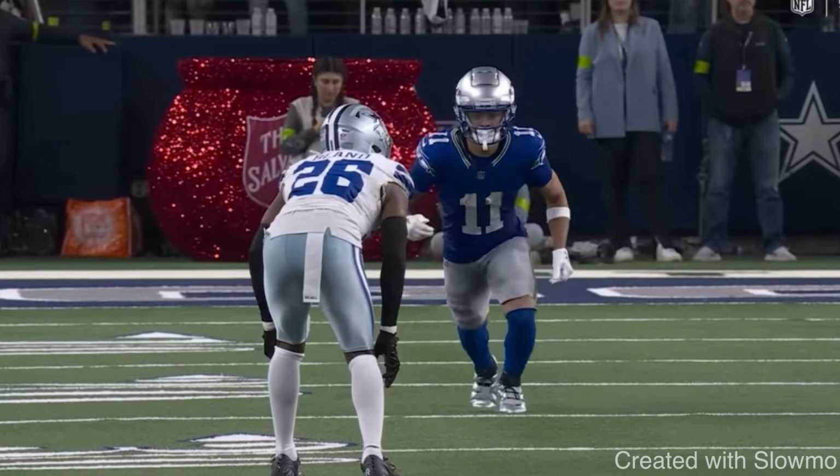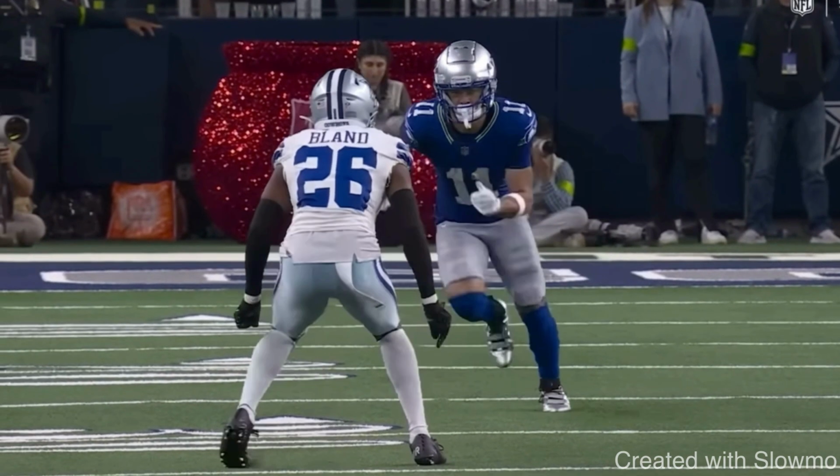Now, I would say probably 9 times out of 10, you are going to want to attack that DB's leverage. So Njigba's running a post curl route, right? So that's an inside breaking route. Rather than him just taking off and running the post curl and then having this DB be right on his hip in zone coverage, he attacks his leverage, which means that he is angling his stem and angling his route towards the outside, aka the DB's leverage.